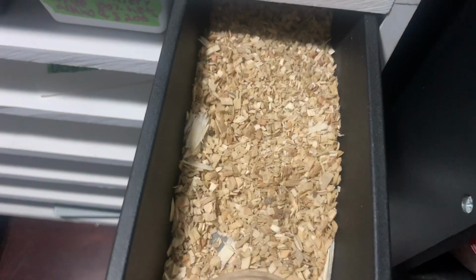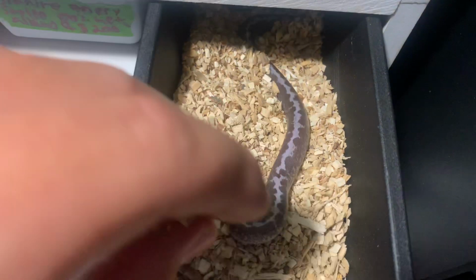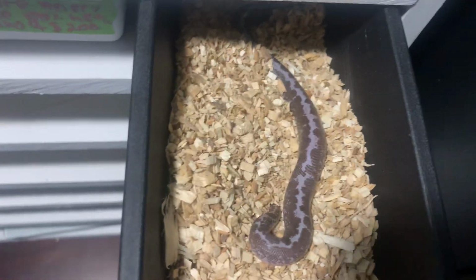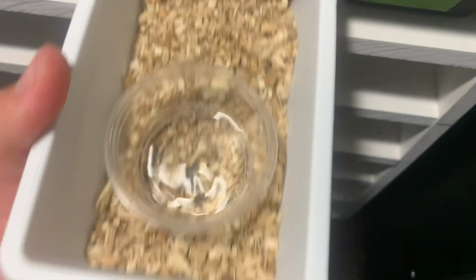This little dude down here, I just can't stop messing with this guy. If none of you buy him at Daytona, I'm gonna keep him. I don't know, maybe, don't quote me on that. And this is like another granite.